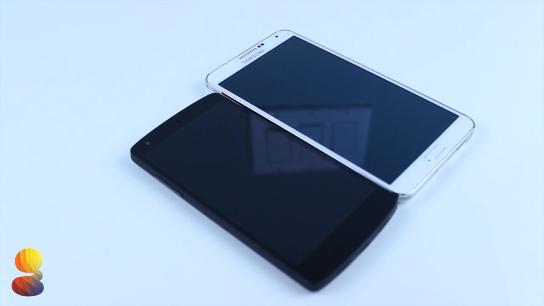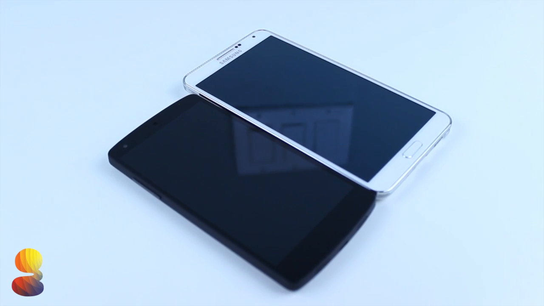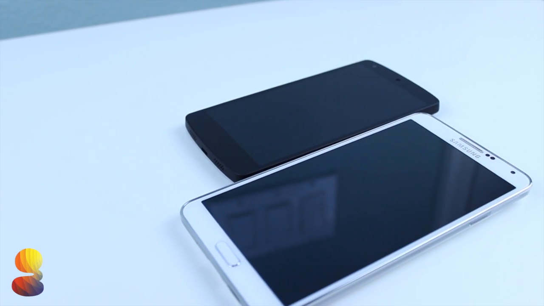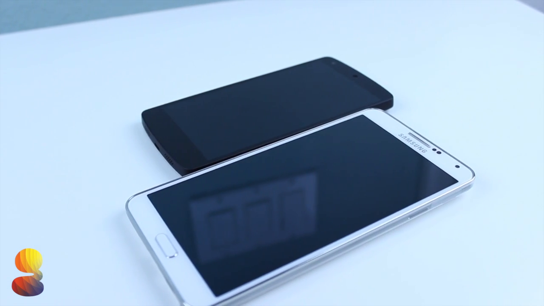The Galaxy Note 3 has a removable back and also expandable storage, but unfortunately the Nexus 5 has neither of those, so if your battery dies or you run out of storage, then you're pretty much out of luck.